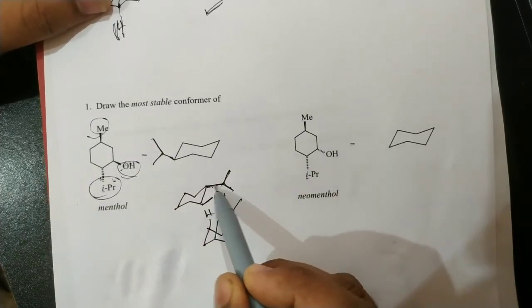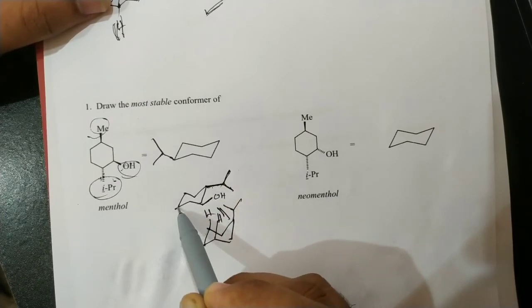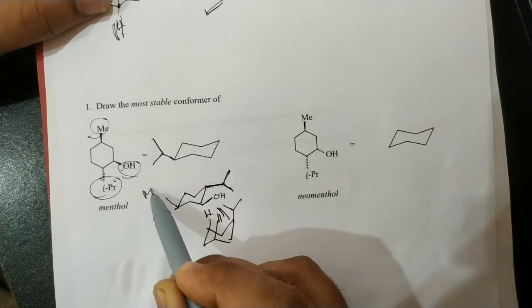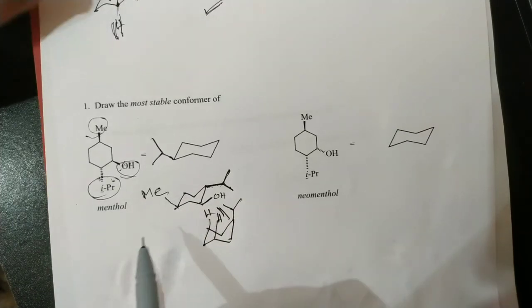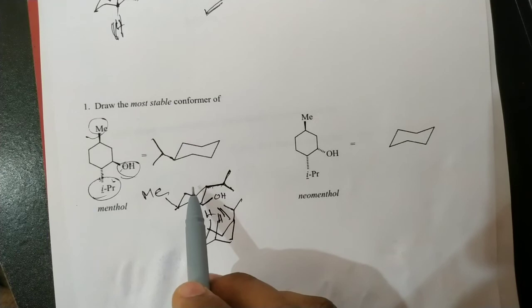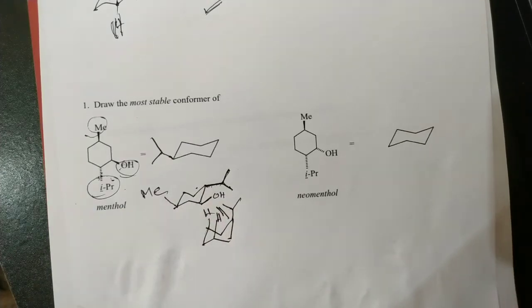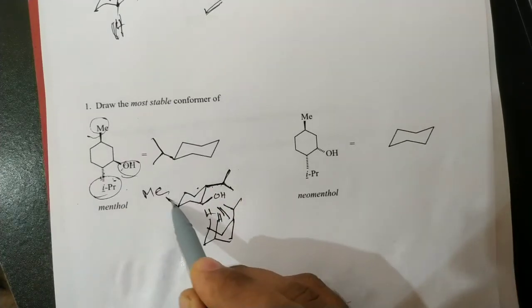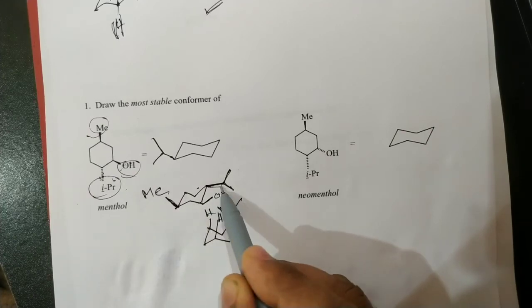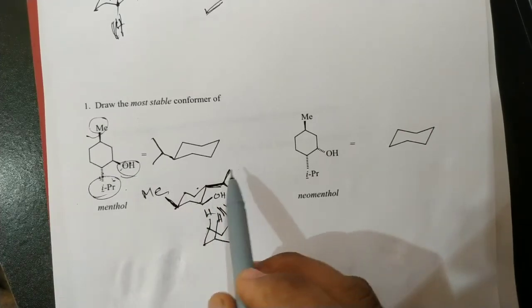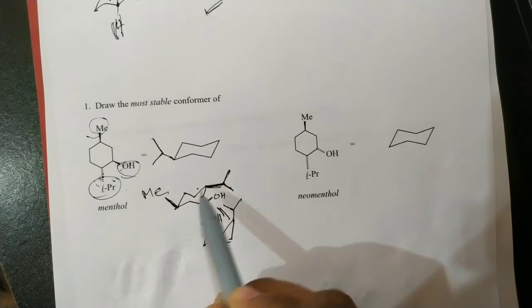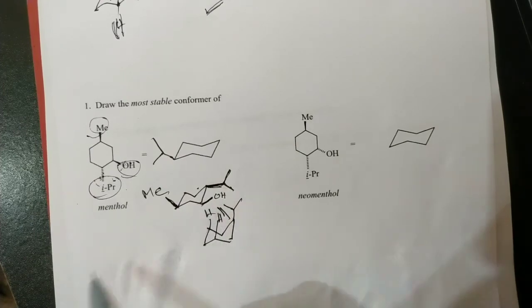So this position is downward and this position must be upward. Okay, that is the most stable conformer of this compound. Here it is upward and here it is downward, trans to each other. These are also trans, one downward and one upward.